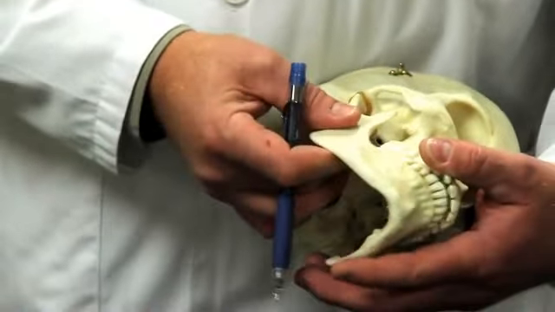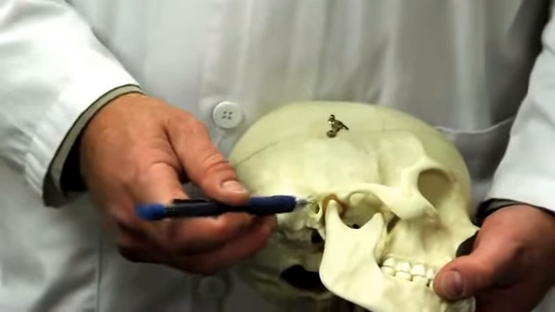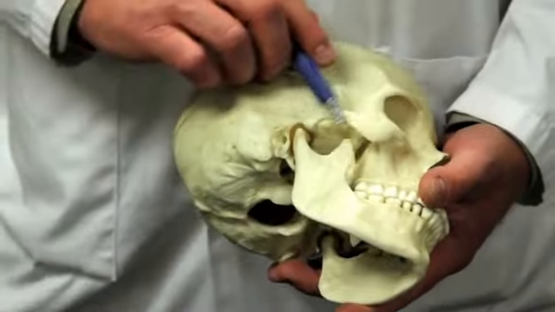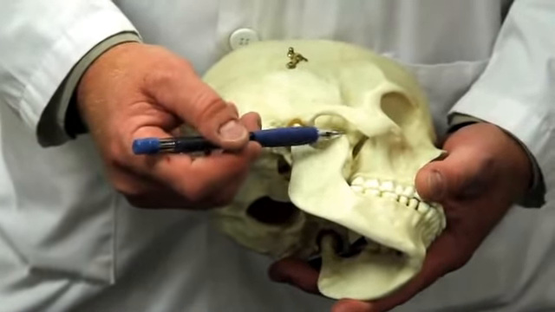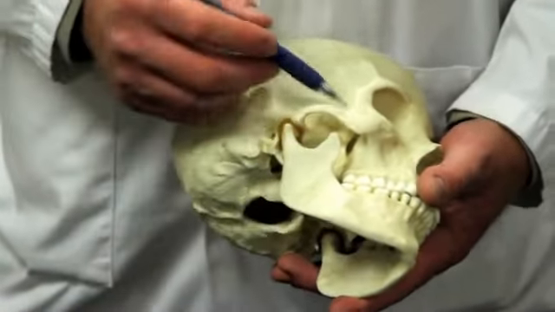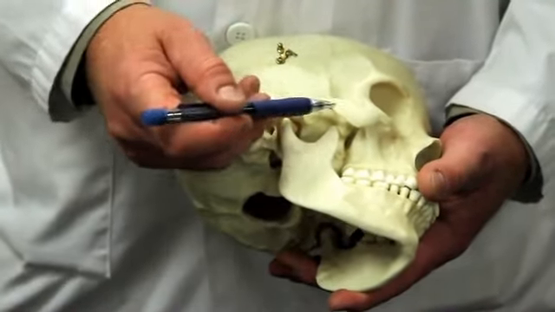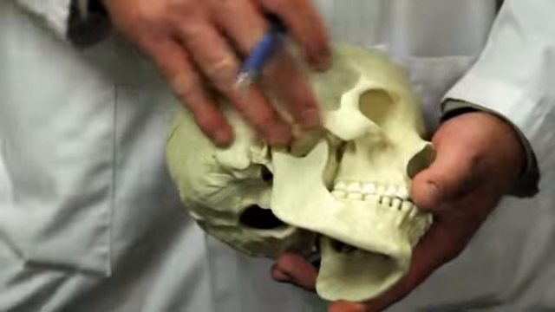So that fits right up in underneath there, and the reason you can hear it so loud is this is the external auditory meatus, the opening to your eardrum. The zygomatic arch that sits right up above the coronoid process of the mandible is made up of 2 pieces, the zygomatic process of the temporal bone and the temporal process of the zygomatic bone, forming that arch.